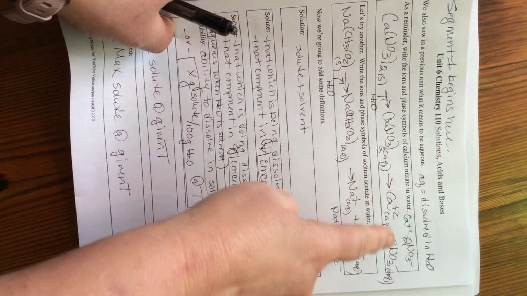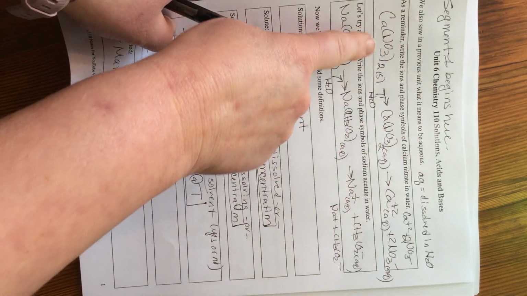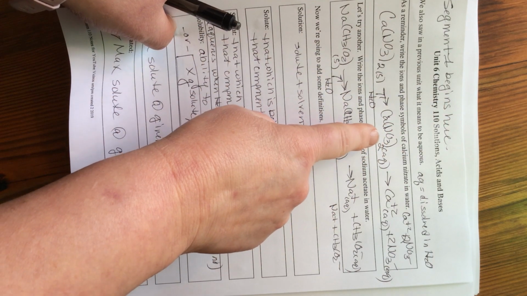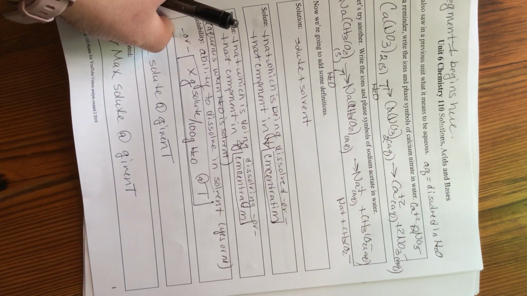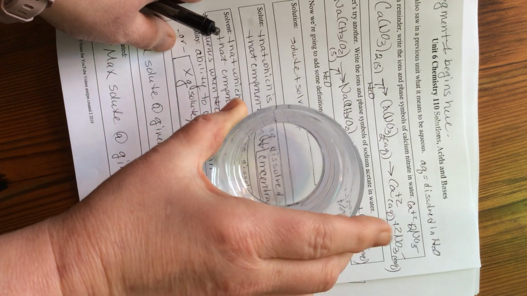Now we already saw on page 1 that I could write this like this: when I take a solid and put it in water and get it to dissolve, I end up with these aqueous ions in solution. I just can't see them. Well, how could we draw this on paper?